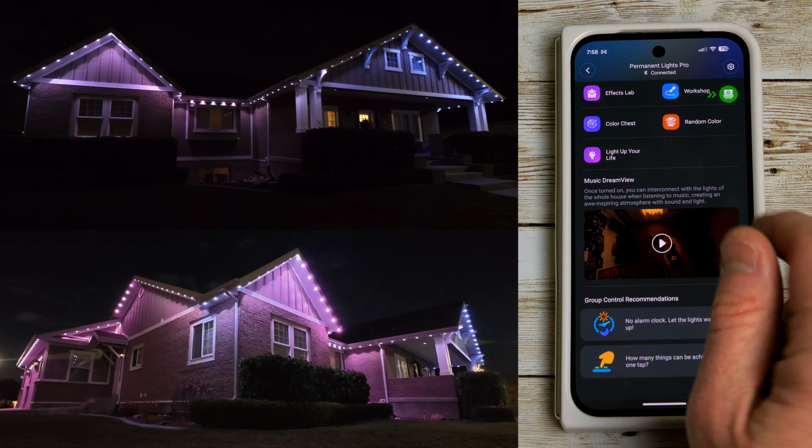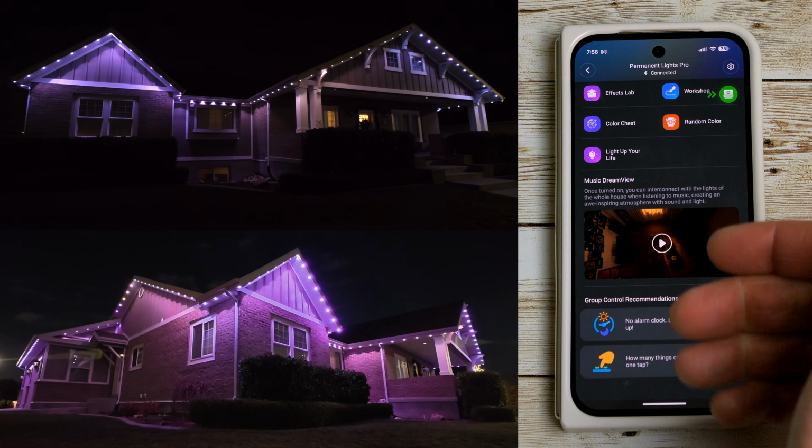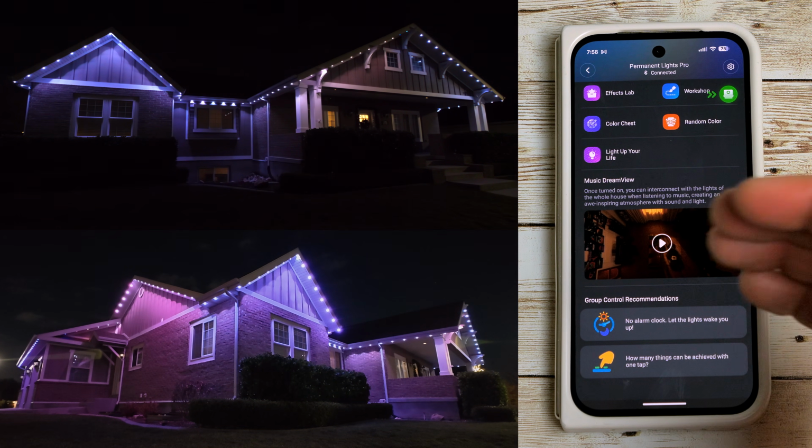Now, one other big thing you can do is called Music Dream View, how you can connect all your lights together and have them work together.